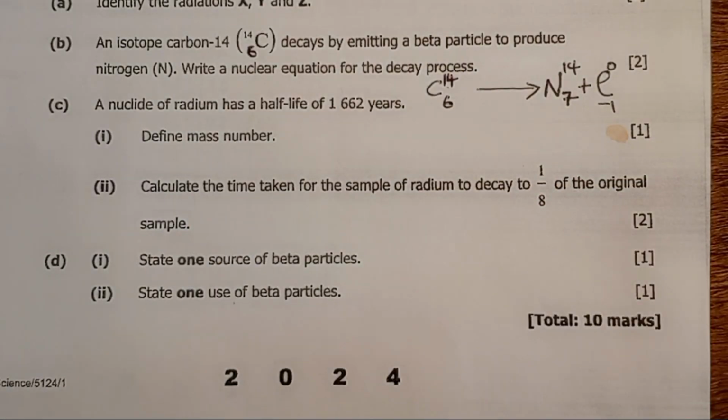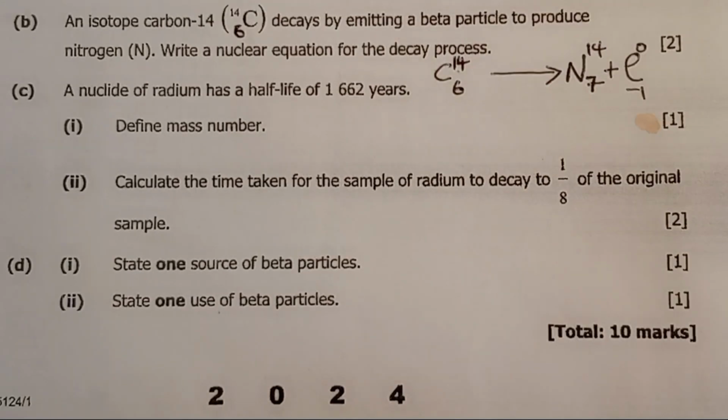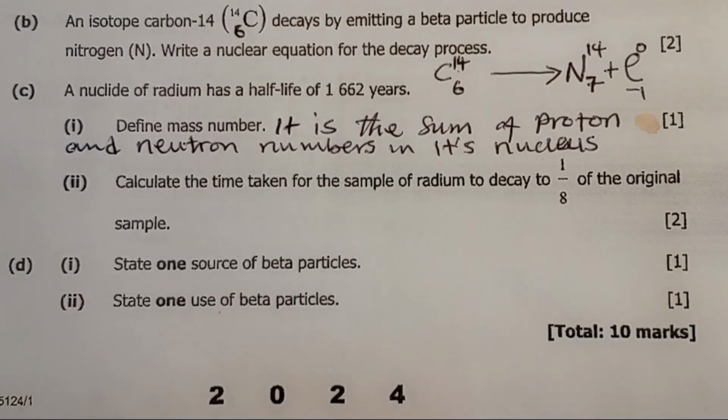So part C, a nuclide of radium has a half-life of 1662 years. Define mass number. So mass number is the sum of the proton number and the neutron number in its nucleus. So that is the mass number. The sum of the proton and the neutron numbers in its nucleus. That is what we call the mass number.